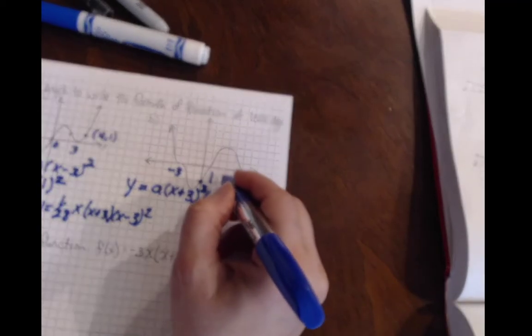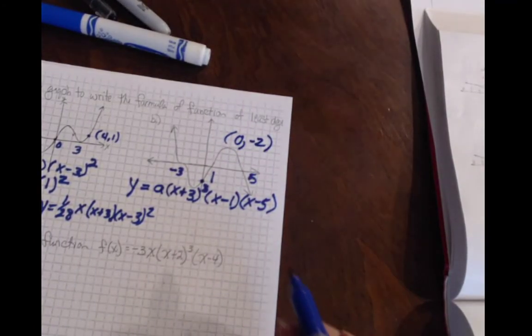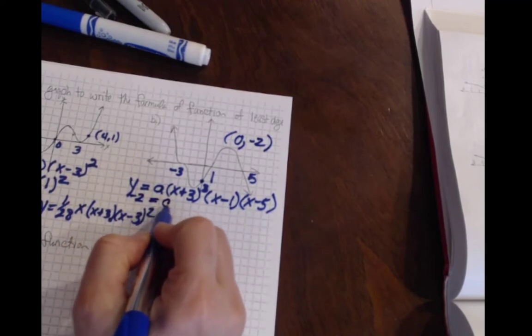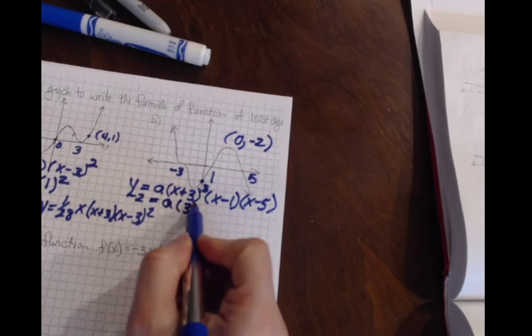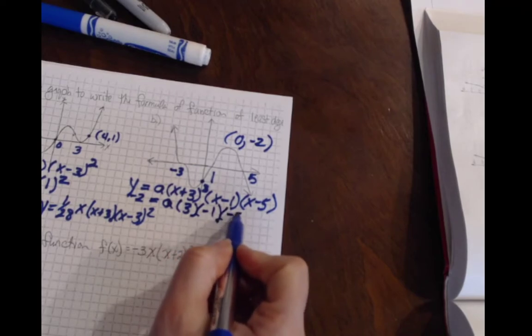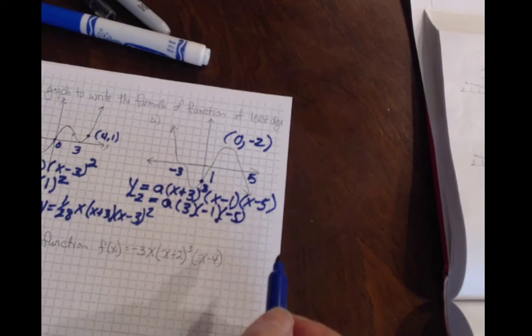That's x is 0 and y is negative 2. So I'm going to replace y with negative 2, and replace x with 0. So I get 3, negative 1, negative 5. Just replacing each of those x's with 0.